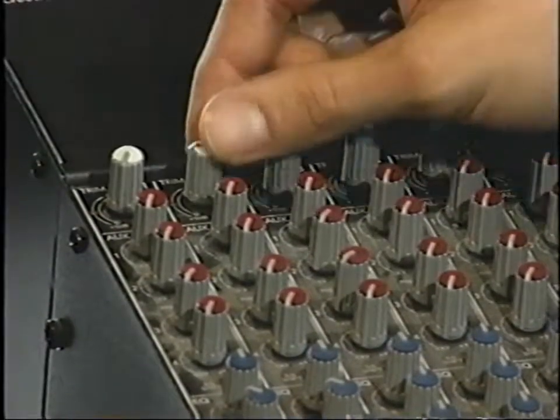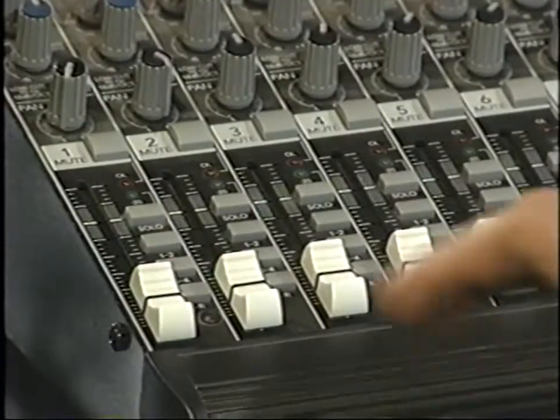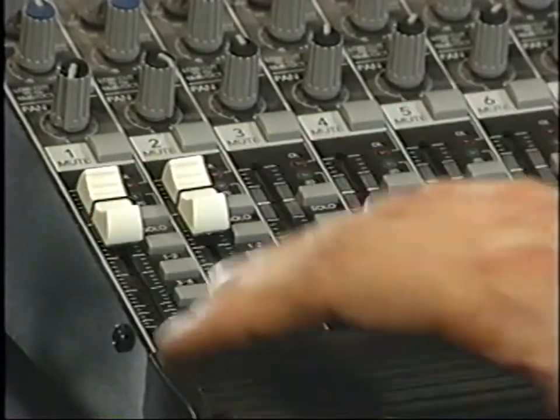As for the levels, the output of the drum loop is at maximum and the gain or trim controls are turned all the way down on the mixer. This is just a safety precaution to start with. Next, I'm going to set the faders at unity gain, which is 0 on most mixers. This means that the faders aren't adding or subtracting any volume from my original sounds.